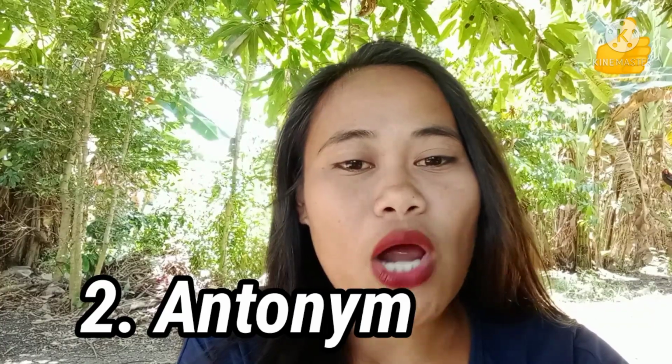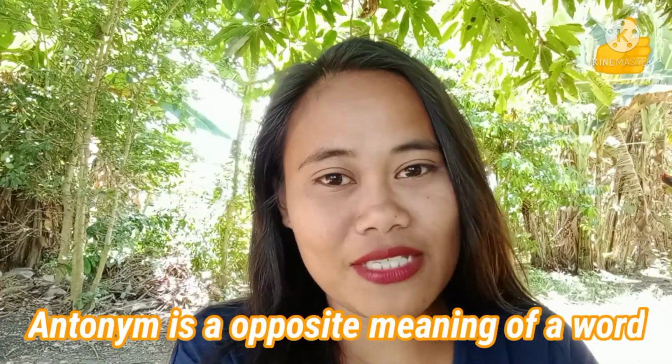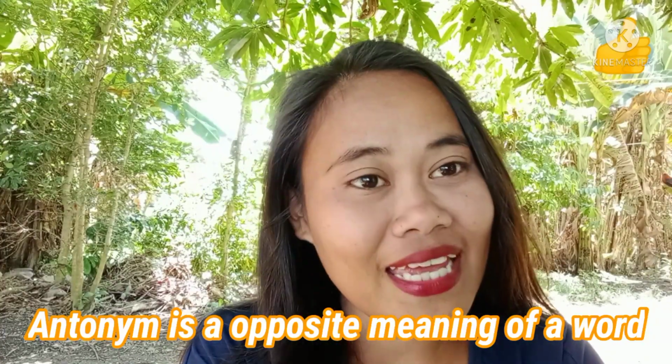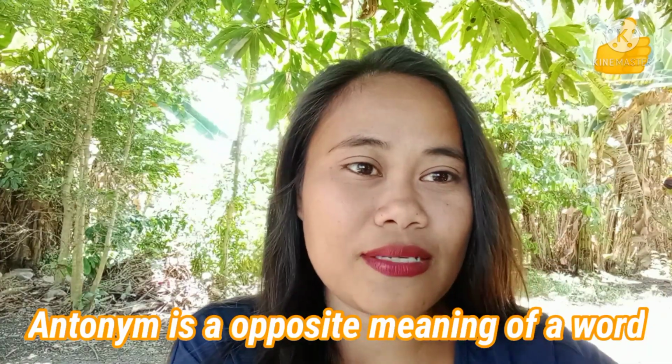The antonyms are words that have opposite meanings, while a synonym has a similar meaning, almost the same meaning. But the antonym is opposite to the synonym. So the meaning of a word is different. We must be careful because we will be more confused if we do not understand a word.